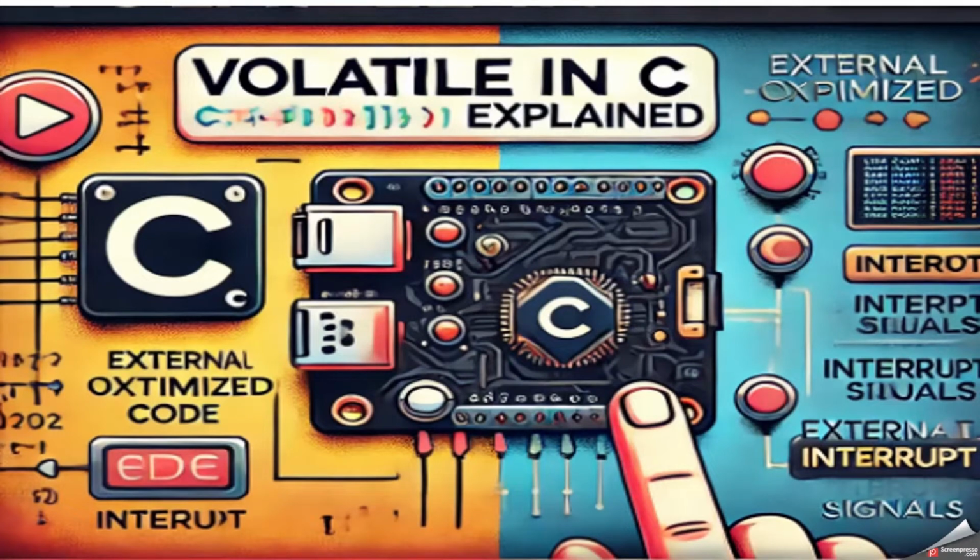In this video, we are going to discuss how to use volatile in C language. In our previous video, we discussed the scope of the variable, how to declare a variable, and how to use the data types. All those things we discussed in our previous video. I have mentioned the link in the description. You can watch it. As a programmer, why should we understand volatile?